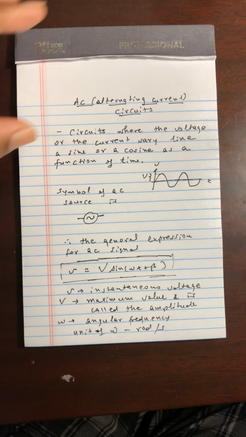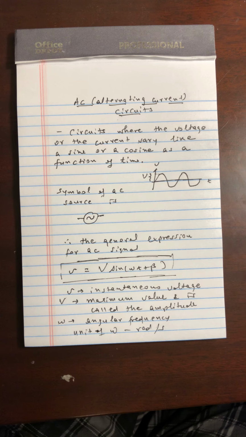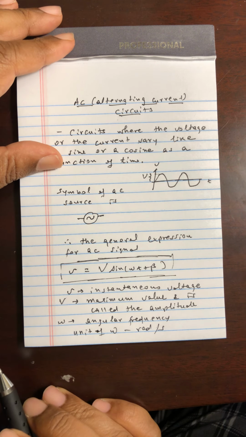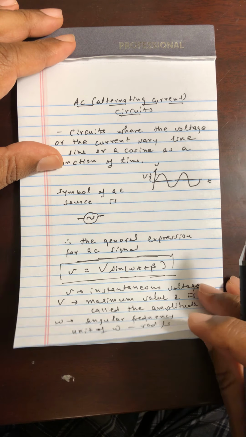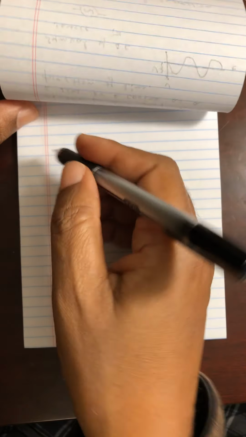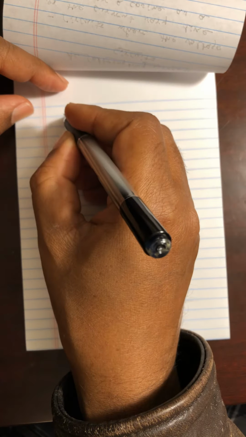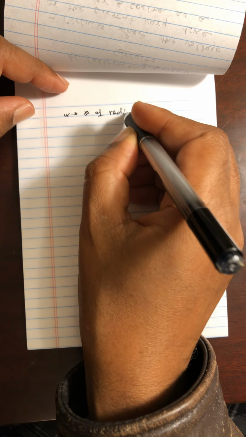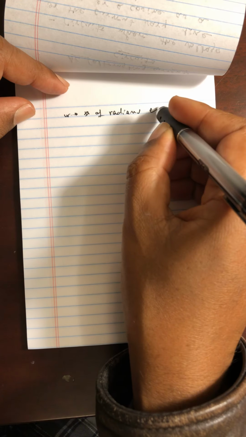You can say angular frequency is the number of radians executed per second.